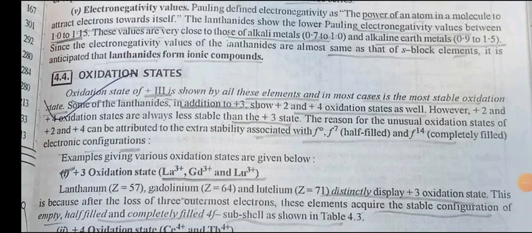Oxidation states. Oxidation state of +3 is shown by all these elements and in most cases is the most stable oxidation state. Some of the lanthanides, in addition to +3, show +2 and +4 oxidation states as well. However, +2 and +4 oxidation states are always less stable than the +3 state. The reason for the unusual oxidation states of +2 and +4 can be attributed to the extra stability associated with f0 and f7 half-filled and f14 completely filled electronic configuration. Examples giving various oxidation states are given below.